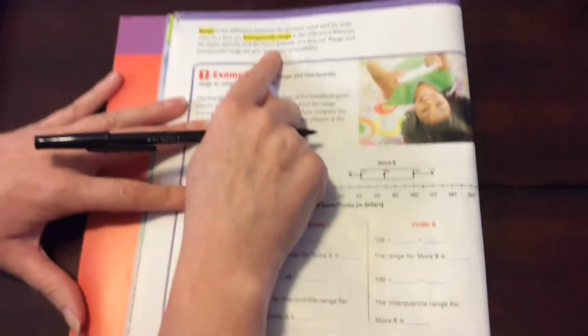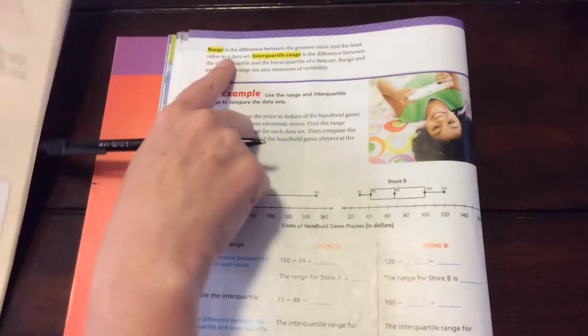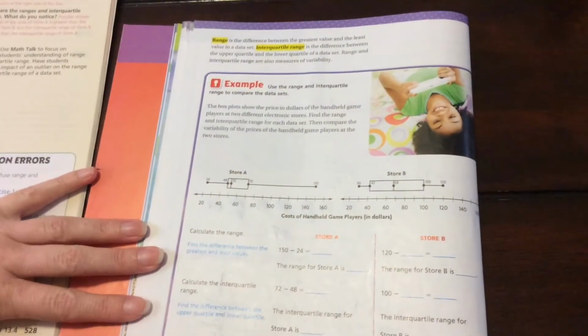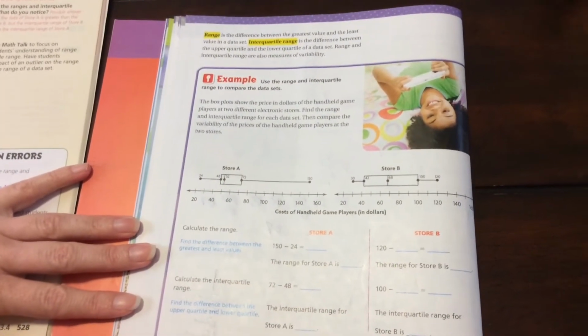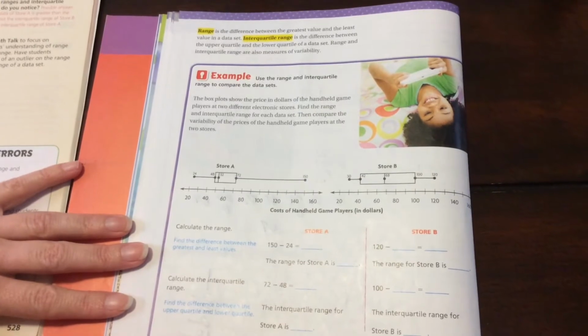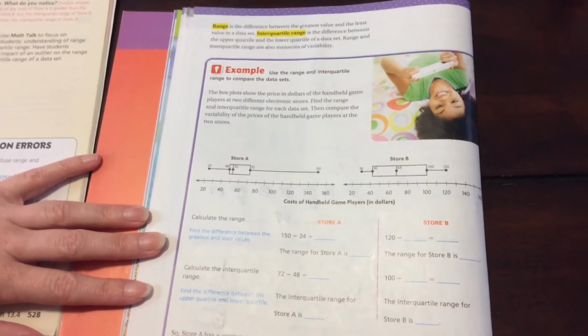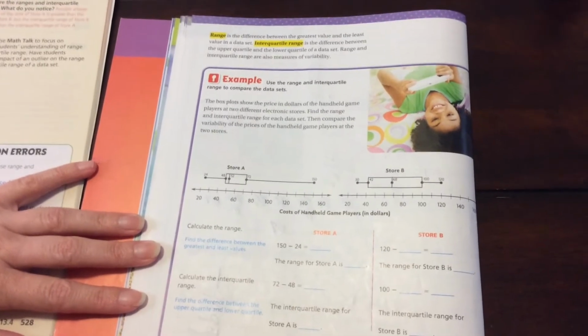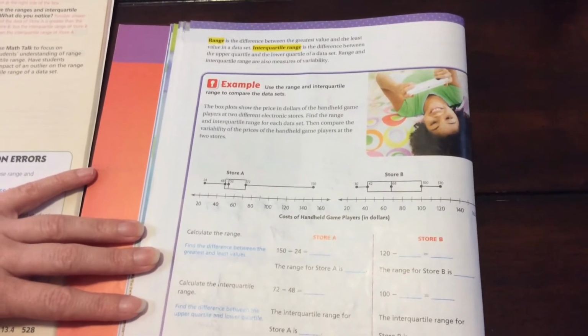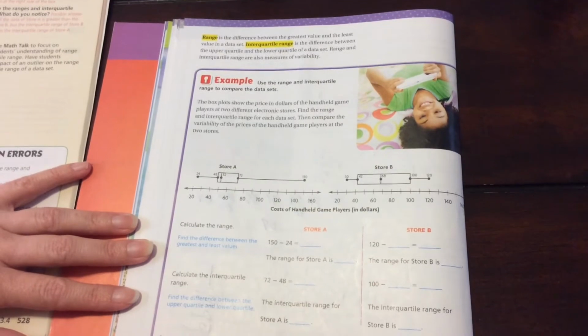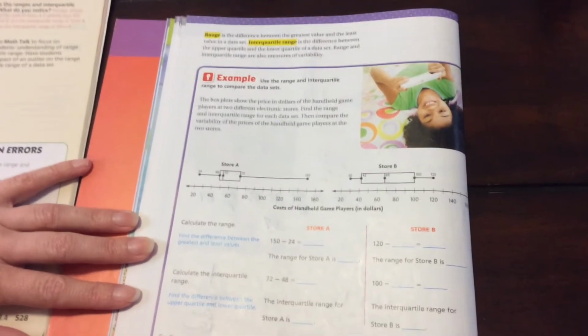So now we're going to talk about another concept called range. So range is the difference between the greatest value and the least value in a data set. And then interquartile range is the difference between the upper quartile and the lower quartile of a data set. Range and interquartile range are also measures of variability.